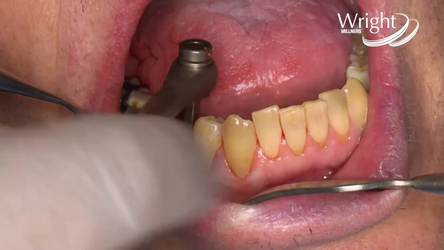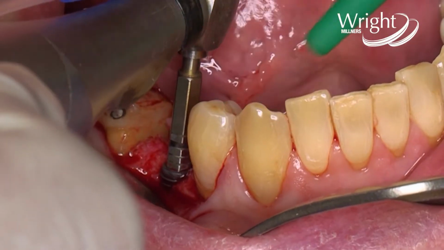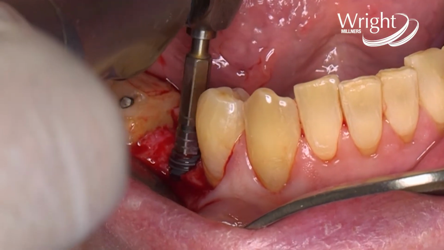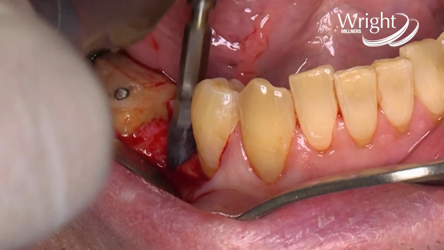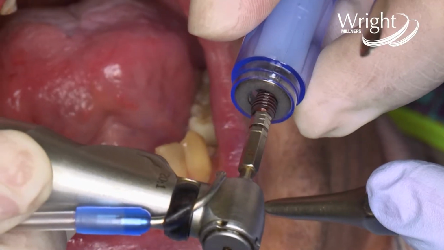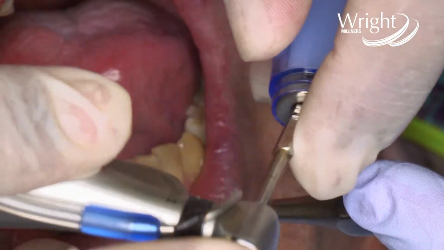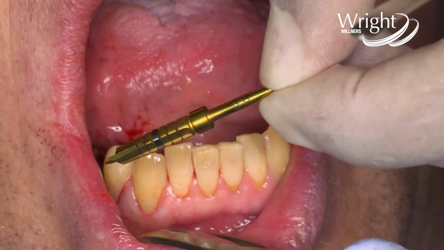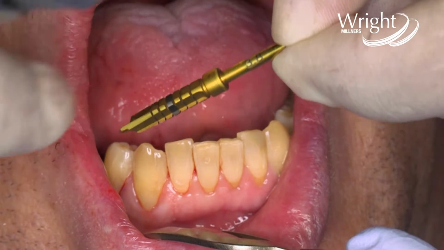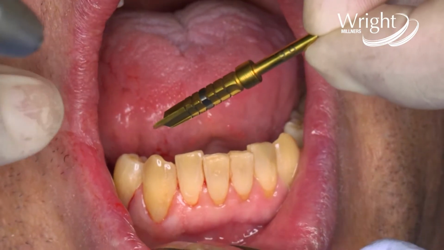I'm going to reverse the implant out completely, and this is all fine to do. Okay, we'll put it back in the carrier, trying not to touch the sides, and remove that. So what I now do is I will go one drill up from the 3.3, which was the core drill, which is the 3.8 drill, as you can see.